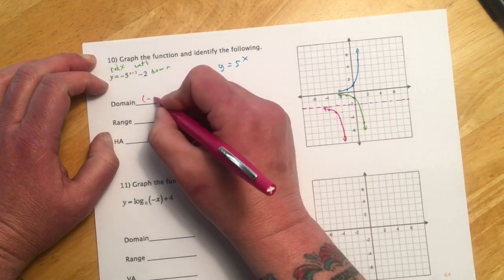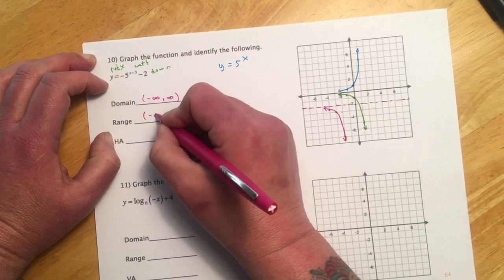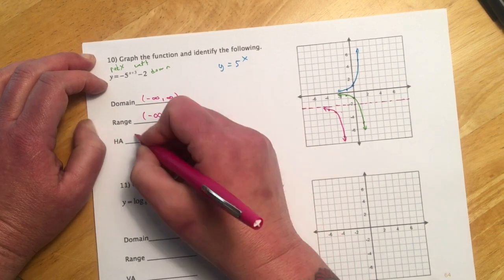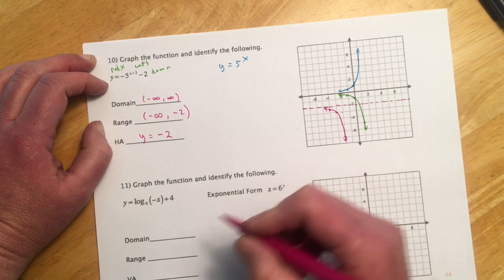So our domain is all real again, as it is for all exponentials. Our range this time is going from negative infinity up to negative 2, not including. And our horizontal asymptote is y equals negative 2.